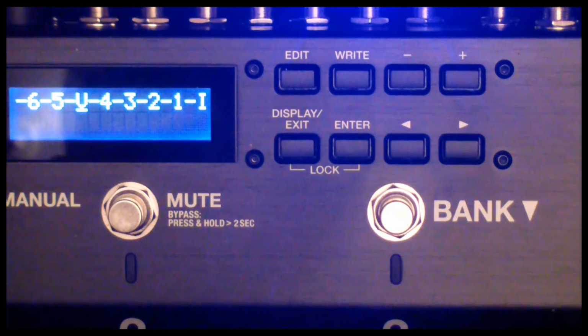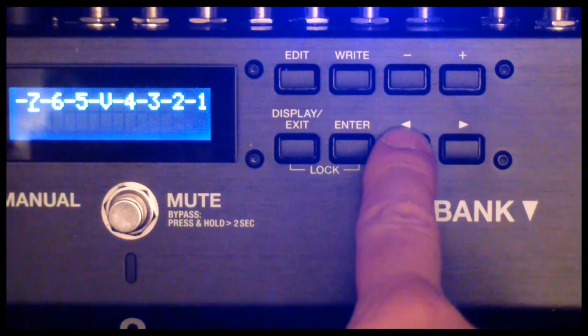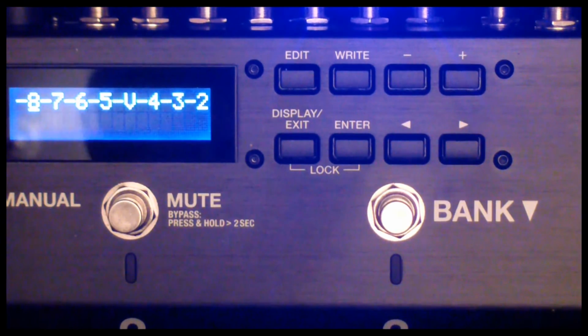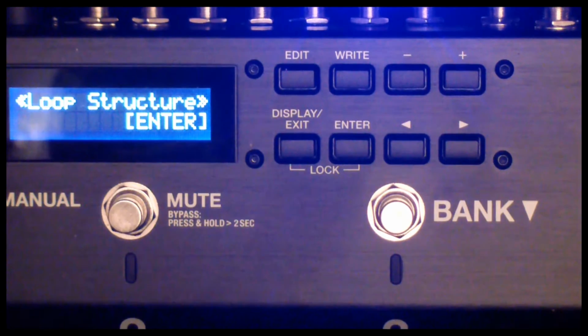The power boost is in the volume send return loop so that it can be always on. 5 is the flanger, 6 is the H9, 7 is the M5, and 8 is the delay. Right now it's the DD2; it should be the DD5 in a little bit. So with that set, the power boost is the only thing that's on, and that's always on.